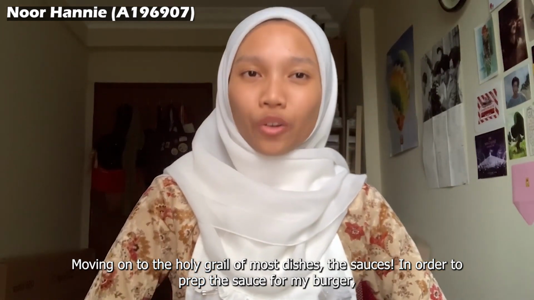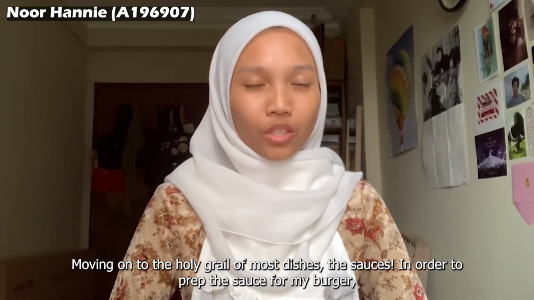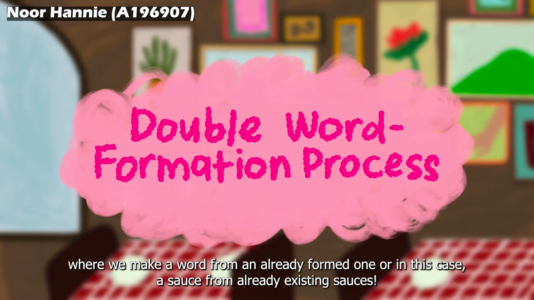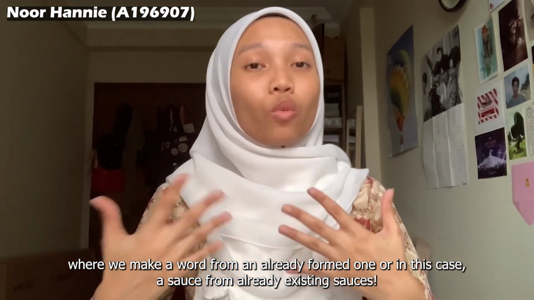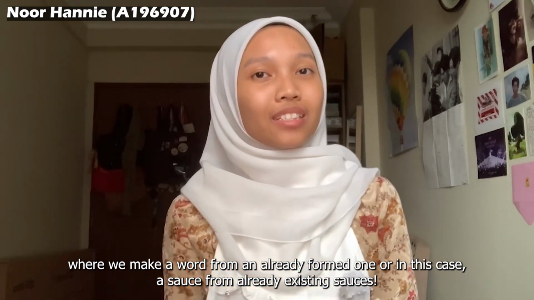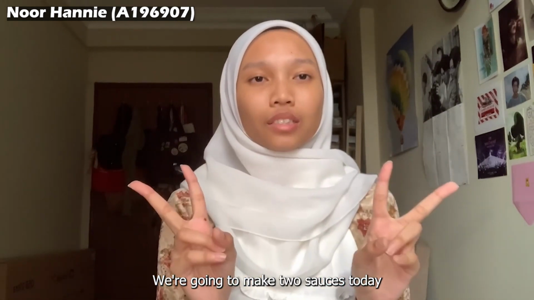Moving on to the holy grail of most dishes, the sauces. In order to prep the sauce for my burger, we'll implement the double word formation process, where we make a word from an already formed one, or in this case, a sauce from already existing sauces. We're going to make two sauces today.